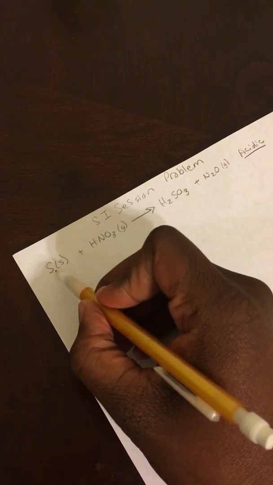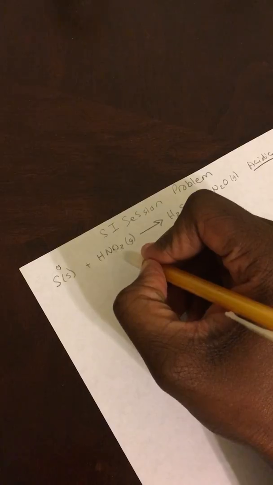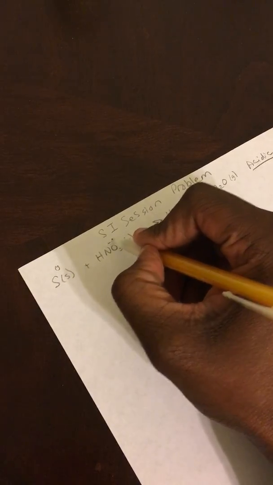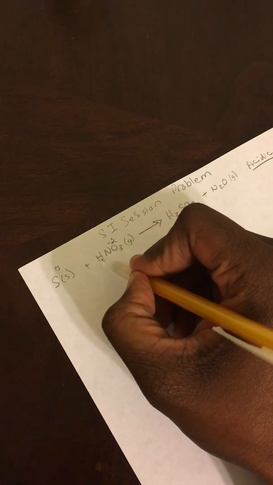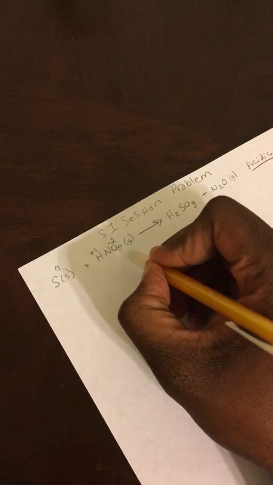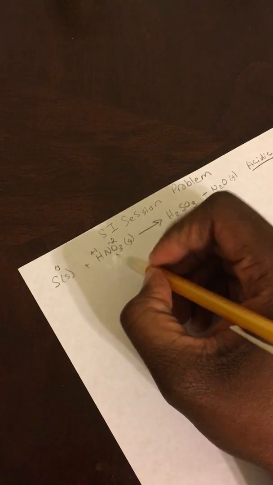Because sulfur is in a solid state and its elemental state is just sulfur, it's going to have an oxidation of 0. We know that oxygen, one of our reference atoms, has an oxidation of -2, and hydrogen has a +1 oxidation number. So we use this to find the oxidation of N.